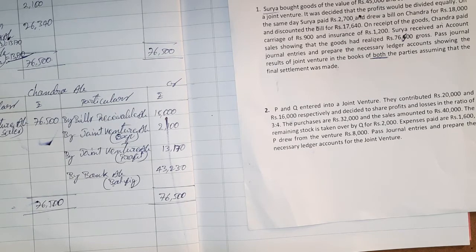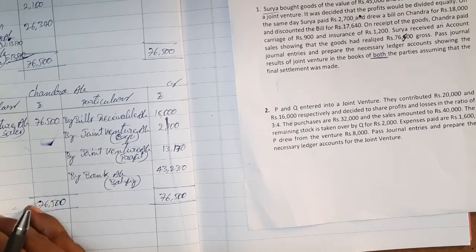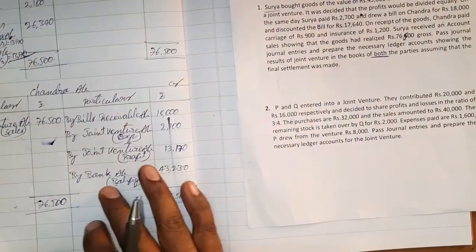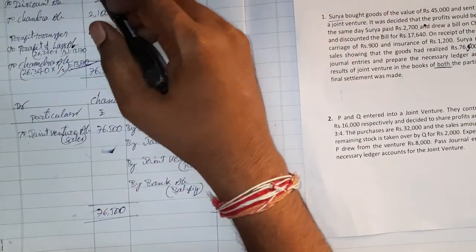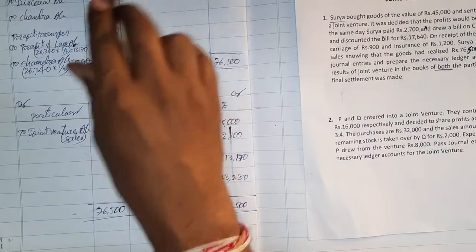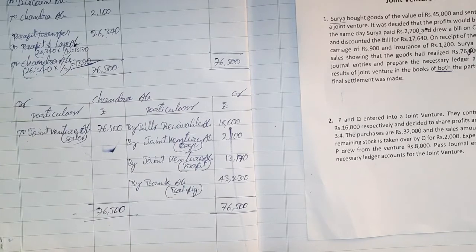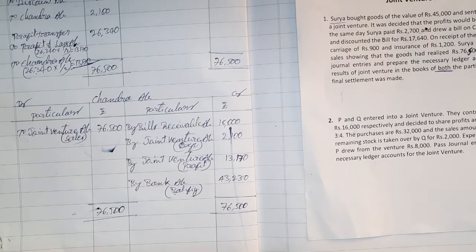So now we can prepare in the books of Chandra. We have to write journal entries as well as ledgers also, that is joint venture account and Surya account. Finally, you can see whatever Surya's expenses, you can write to bank, to bank and to discount and so on, we have written.